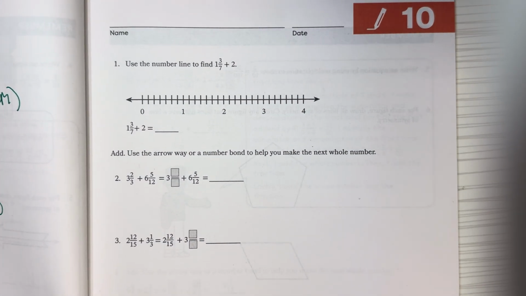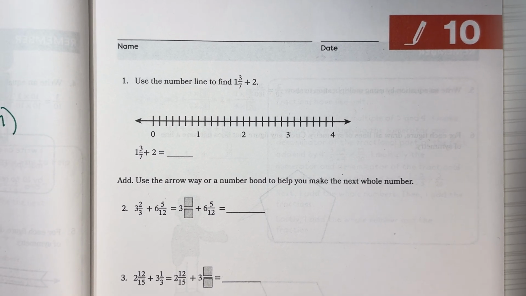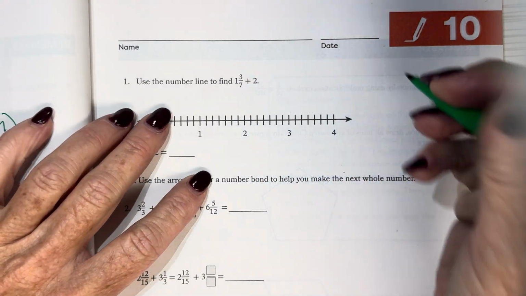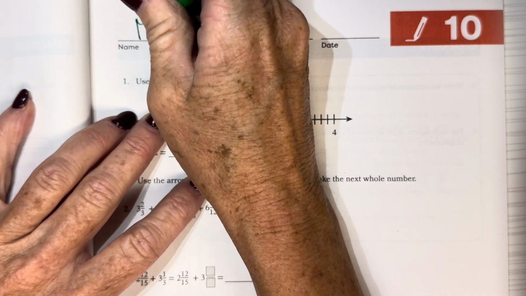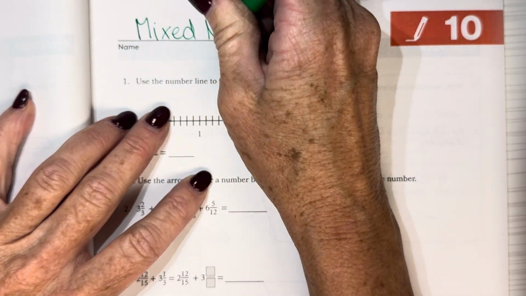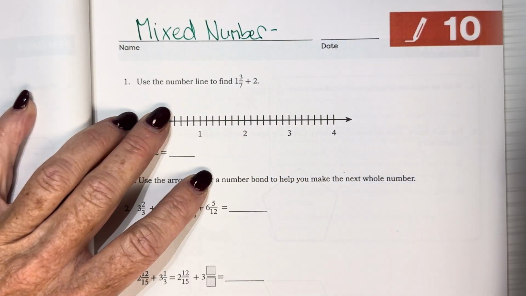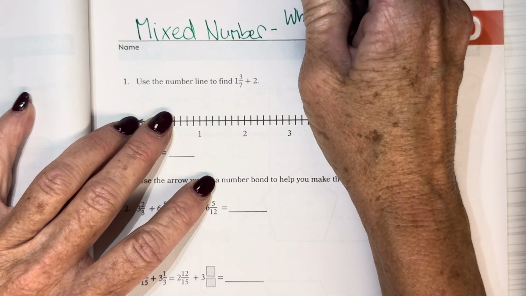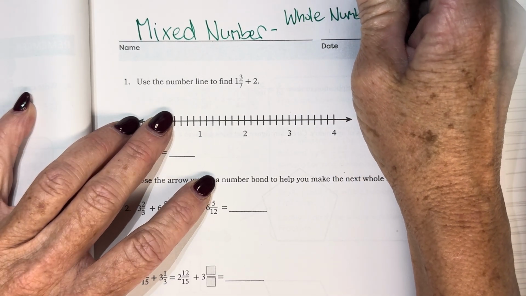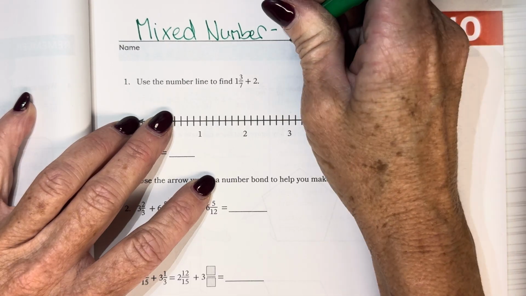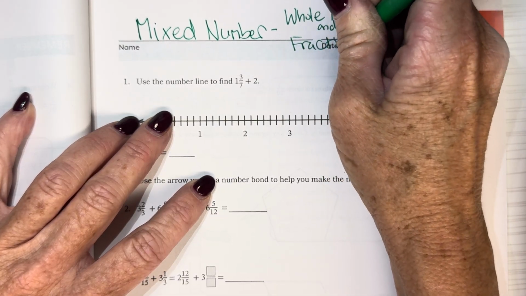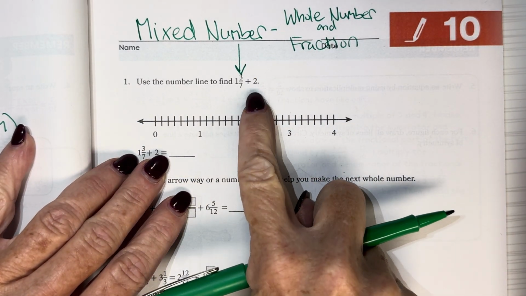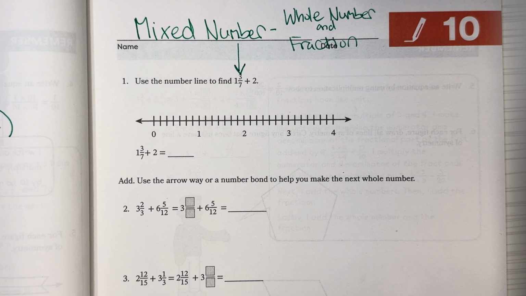Our first thing I notice on page 69 is I now have what we call mixed numbers, and I have whole numbers. So just to put a little note up here, a mixed number is exactly what it sounds like. It's mixed with a whole number and fraction. That's what a mixed number is. So this is called a mixed number. And this is obviously just a whole number.